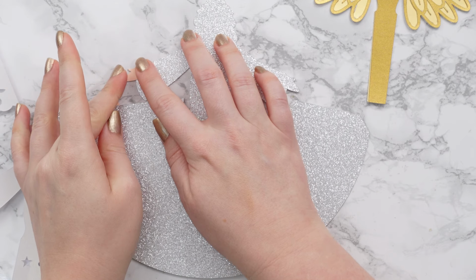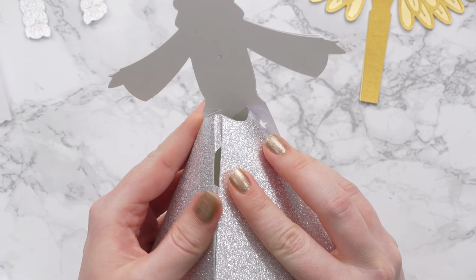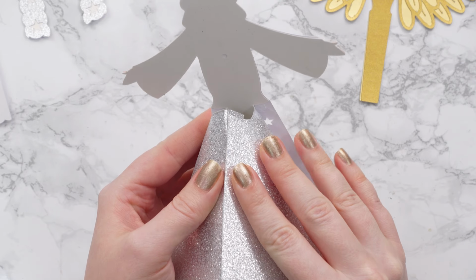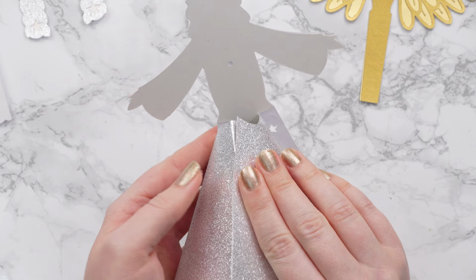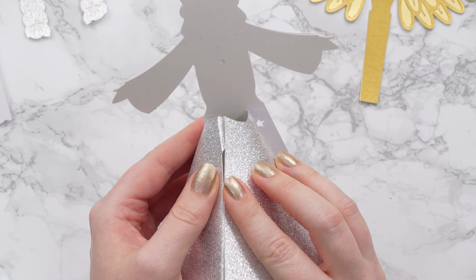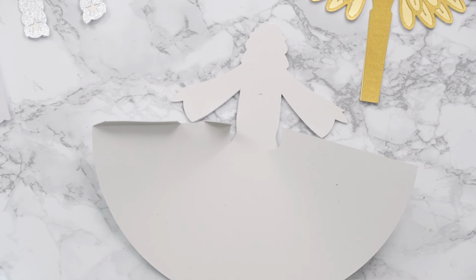Okay, we need to fold inwards along the score line that goes down there. So fold it backwards away from you. I'm starting to regret using really thick card for this. Hopefully it will still go around okay. So what we're going to do is fold it round into a cone shape until the two bits overlap with each other, and then glue the bit on the right hand side on top of those tabs. And I think mine's going to be quite problematic because I've used card that's so thick.